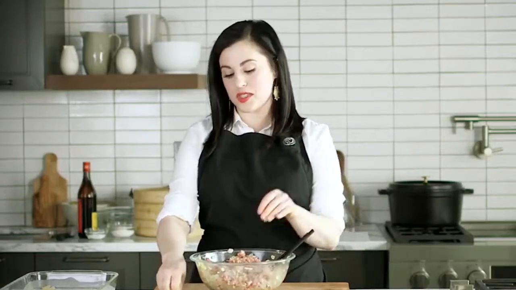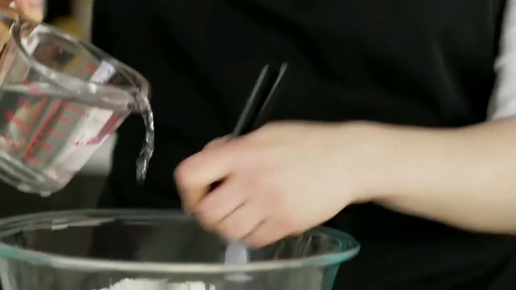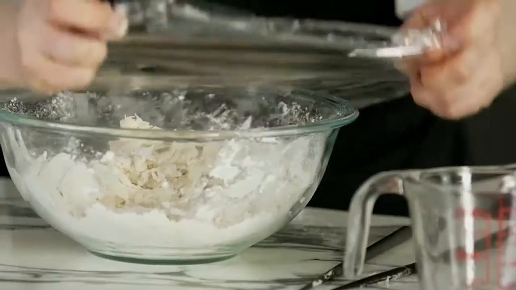And now you're almost there, we just have to make the dough. We have all-purpose flour, very hot but not boiling water, and I'm just gonna basically work the flour until it kind of holds together in crumbly pieces. So I'm just gonna let this rest about 10 minutes.